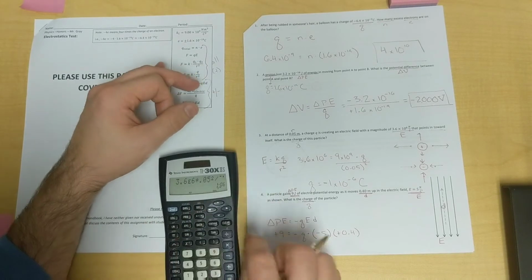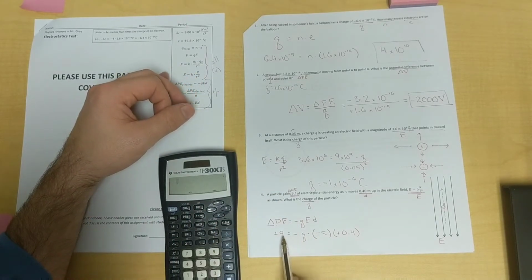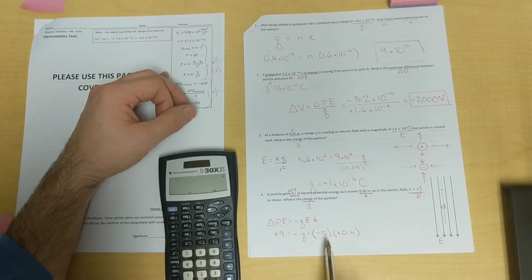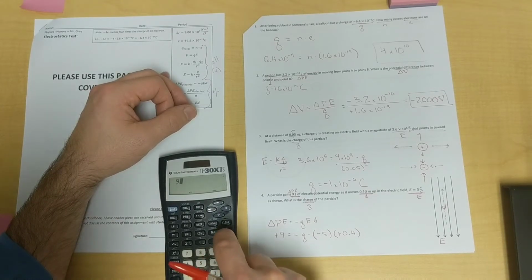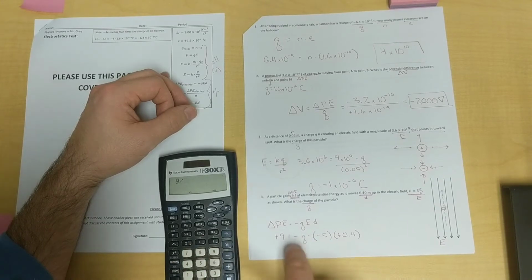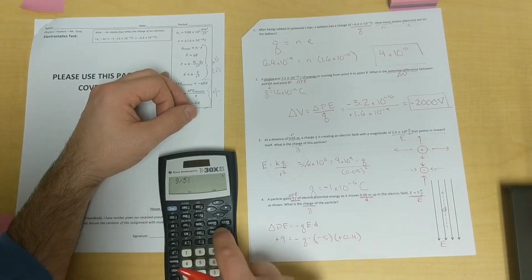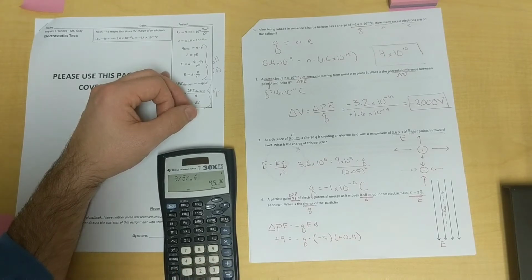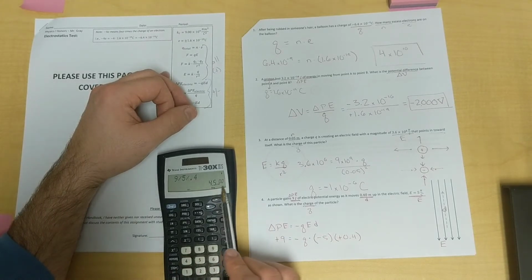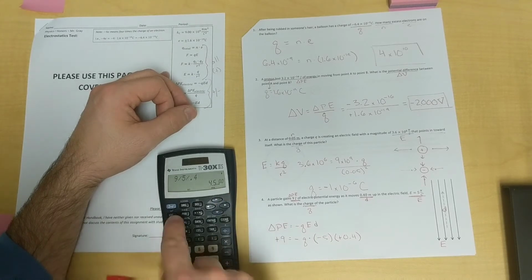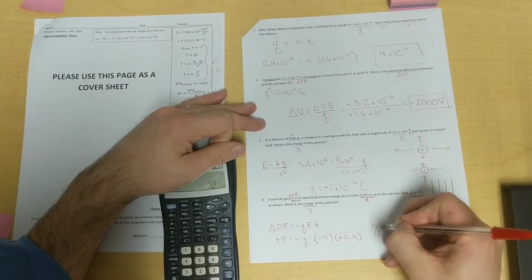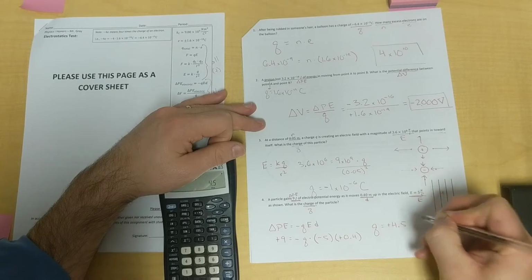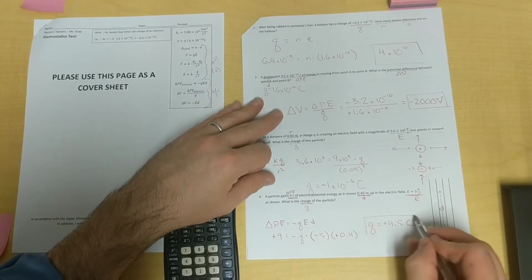Alright, so let's go ahead and solve for Q. We need to take 9 divided by negative 5, divided by 0.4. Actually, this negative and that negative cancel out, so we'll just skip that. So it will be 9 divided by negative 5. Well, we already canceled out the negative, so 9 divided by 5 and divided by 0.4. And I get 4.5. We're still in scientific notation, so let's just go back to float. So it's just 4.5. So Q equals positive 4.5 coulombs, which is the unit for charge.